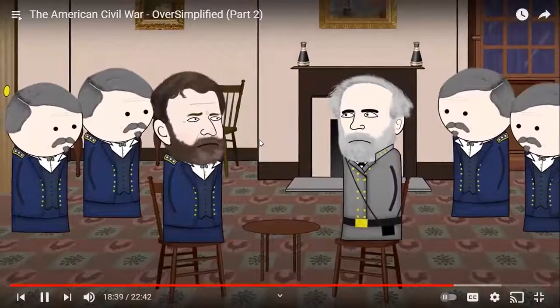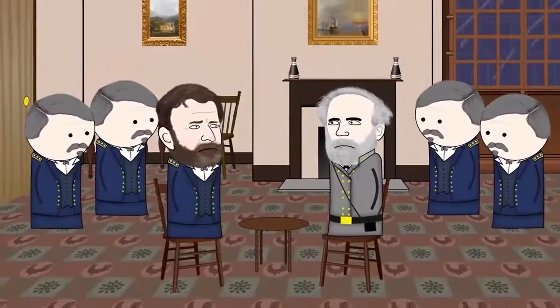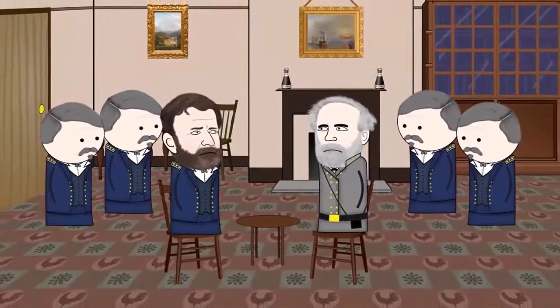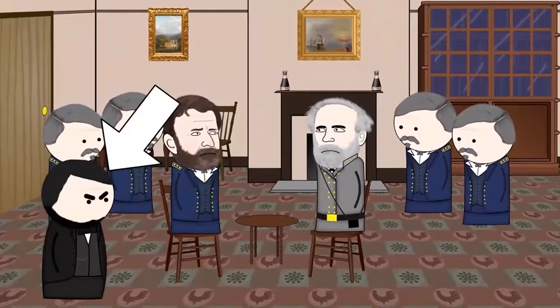Grant and Lee met in the home of a nearby farm family, owned by a man who had tried his best to escape the Civil War years earlier, Wilmer McLean.